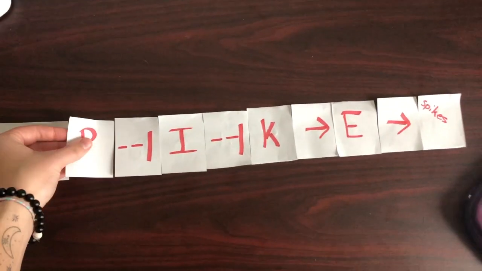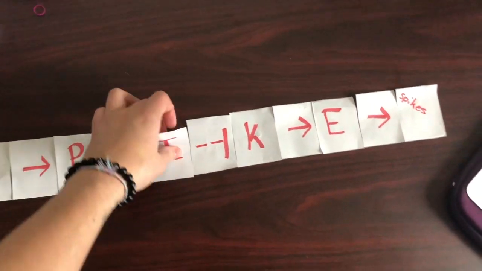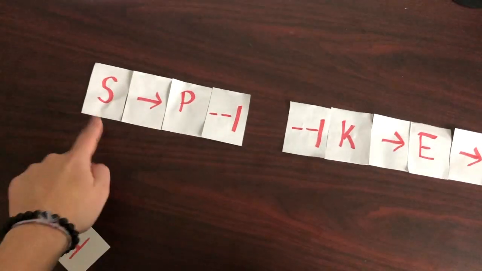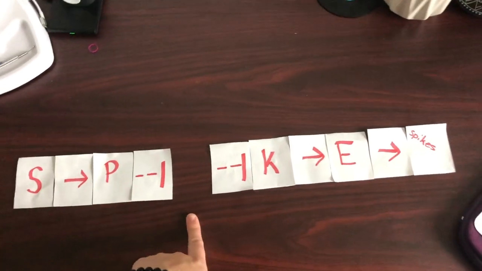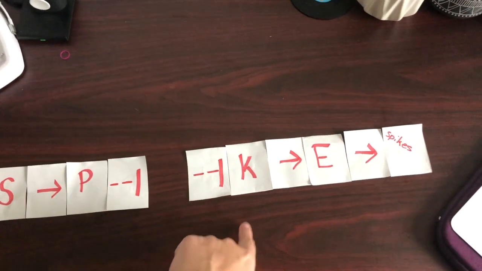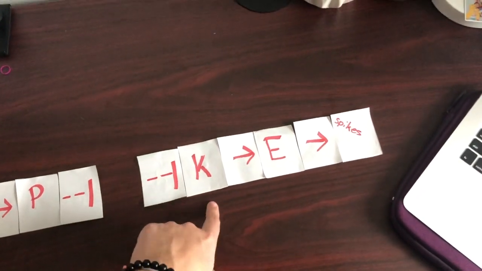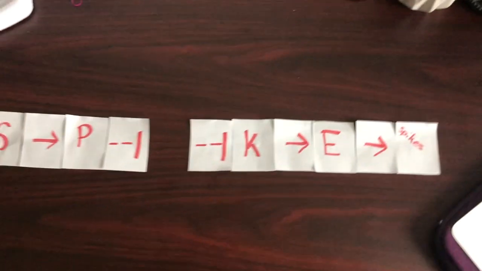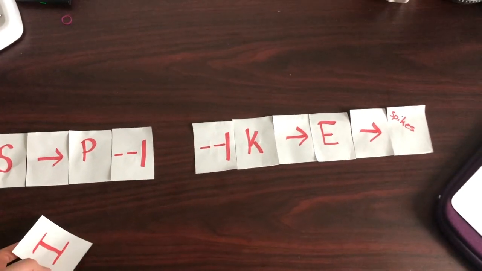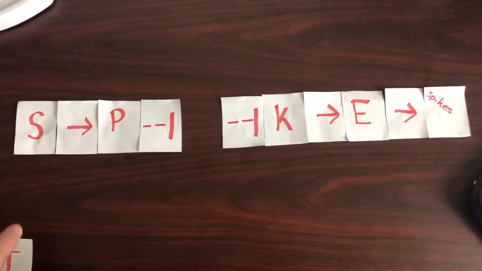With the I gene, if you remove that, S would produce P, which would block nothing, but then nothing would be able to block K, and the K gene would transcribe E, which would transcribe spikes. So if you remove the I gene, spikes are produced.